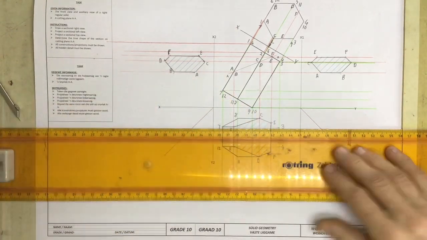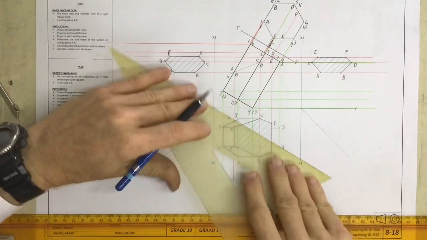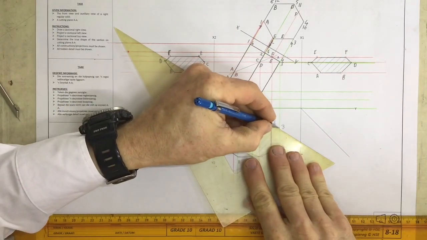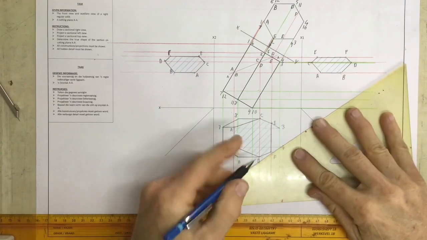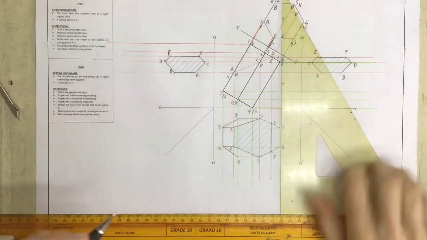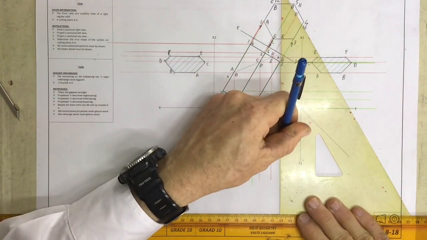And there we go. And I know that there is a line going between E and 3. And I know that there is a line going between F and 4. And I know that there is a line going between 4 and 3.